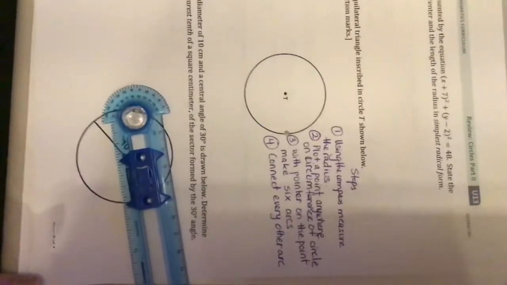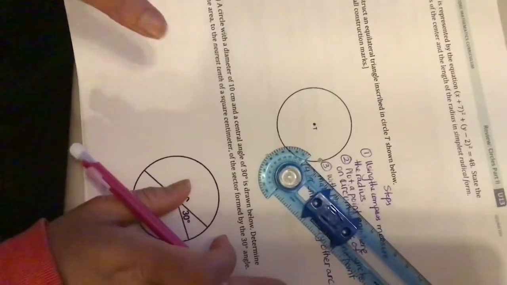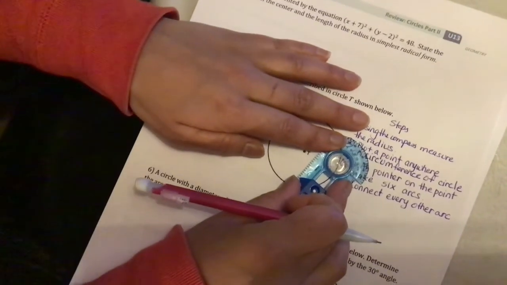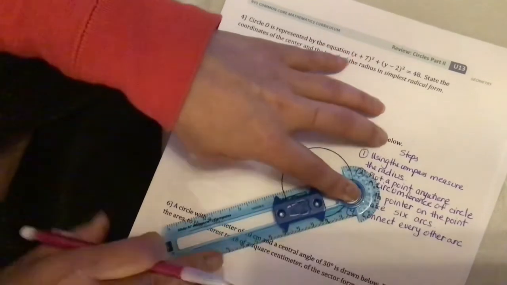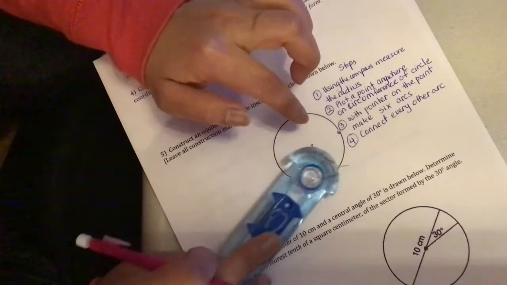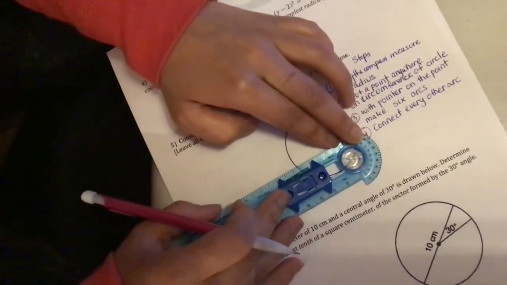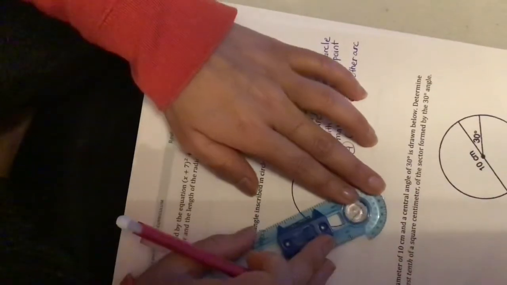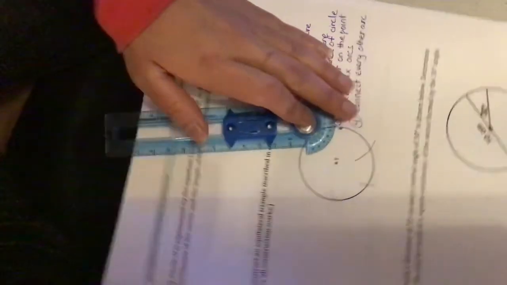So next it says number 3, with the pointer on the point make 6 arcs. So I'm just going to slide the paper over. I'm going to place the pointer on the dot that I picked, and using the length of the radius, I'm going to make 6 arcs going around. I made the first arc. Now I'm going to place my pointer on this point and make the second arc. And I will be making a total of 6 arcs, and how do I know it's right? The 6th arc should end up at my first point.